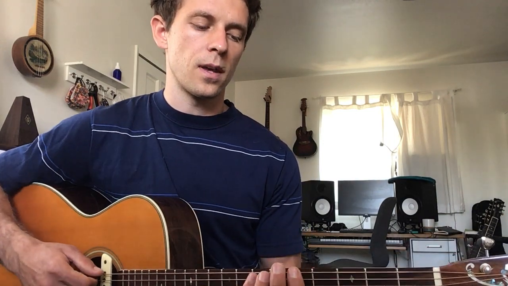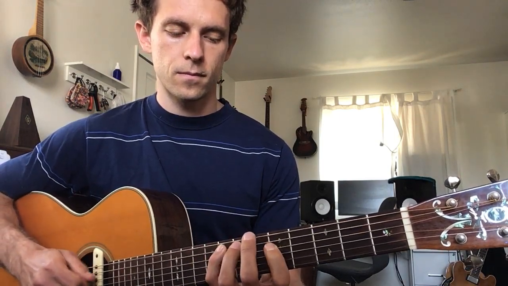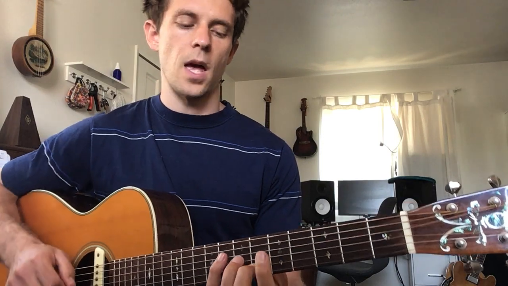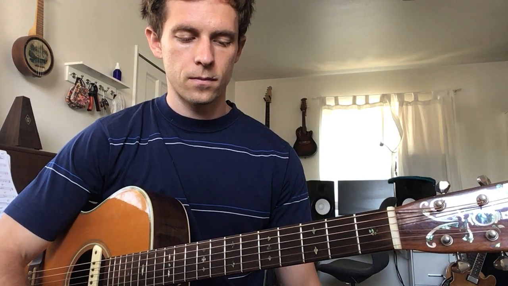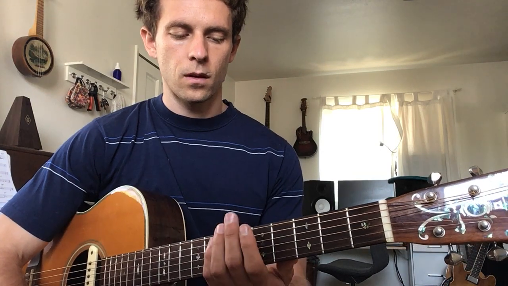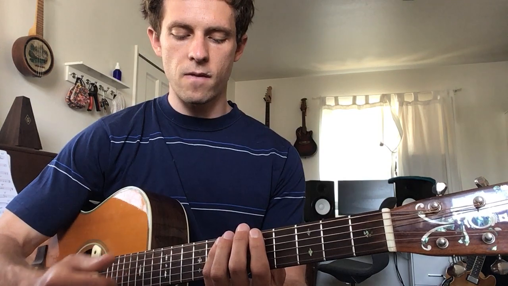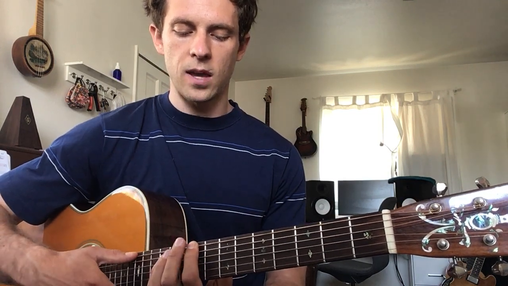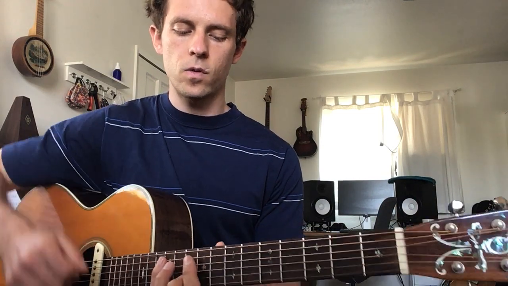Now start on the scale shape that starts on the 3rd in the key of F, and really emphasize where those roots are. And now that same scale shape in the key of A, this is going to be the 9th fret starting on C sharp. Again, emphasizing the roots.